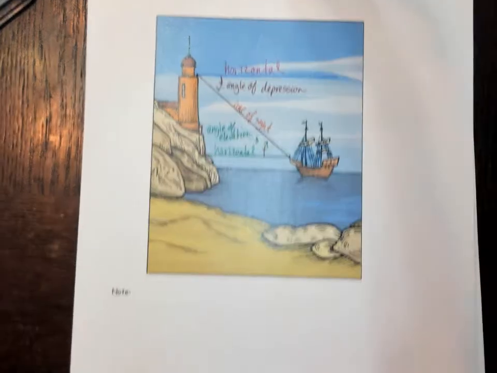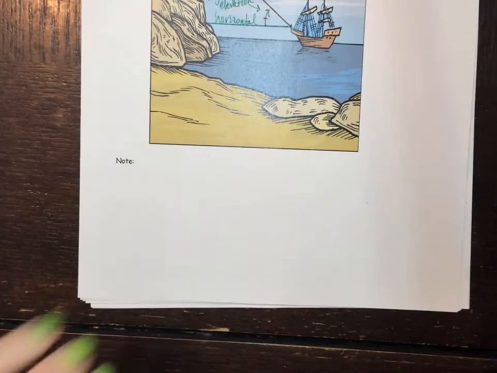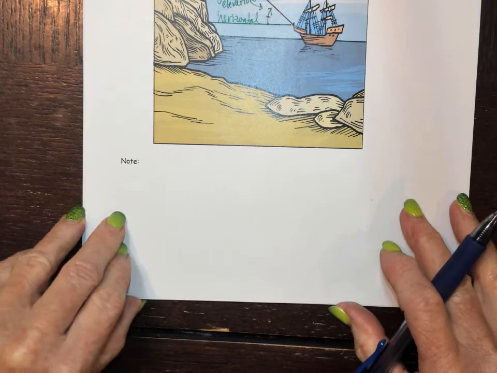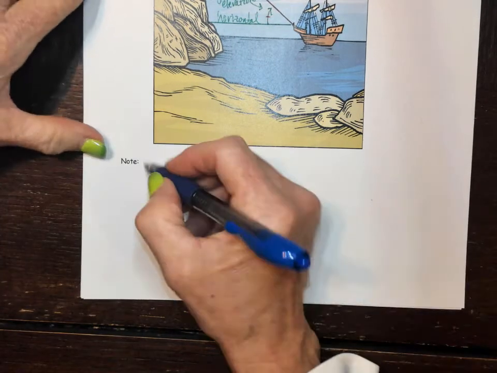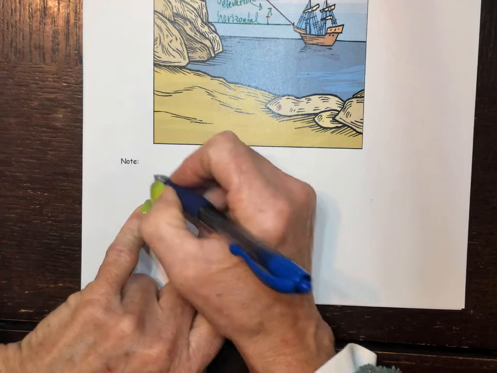And that's this note down here that I want you to write out.